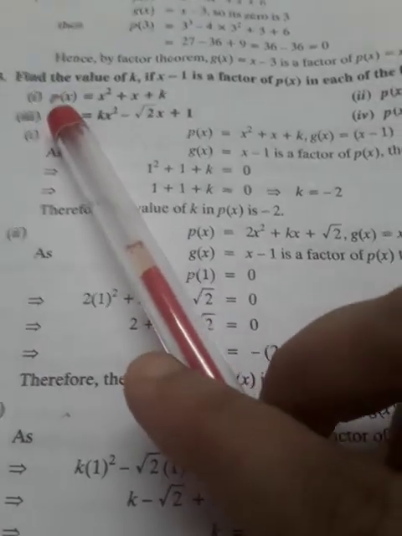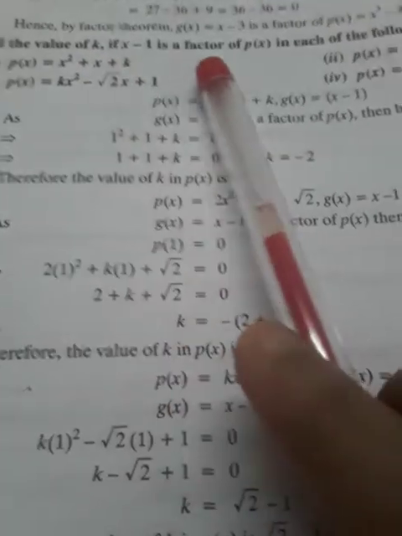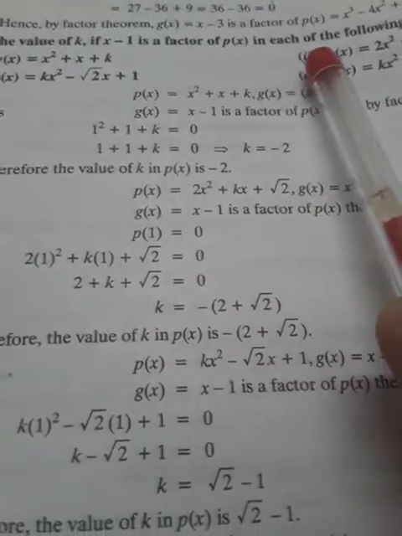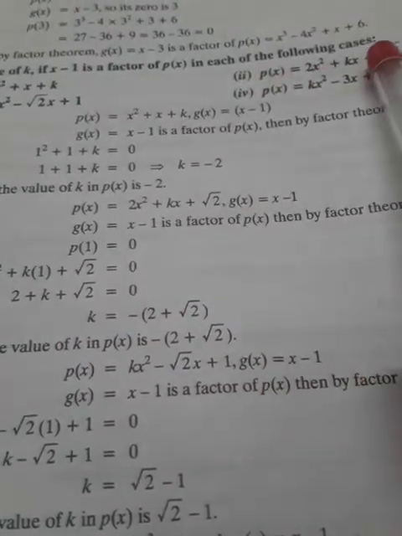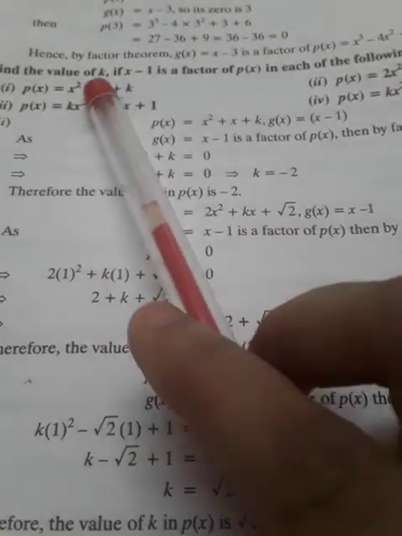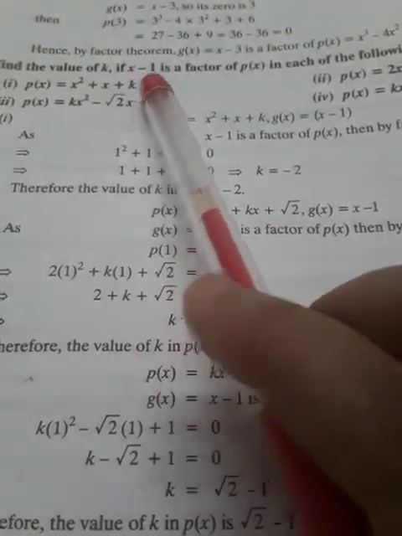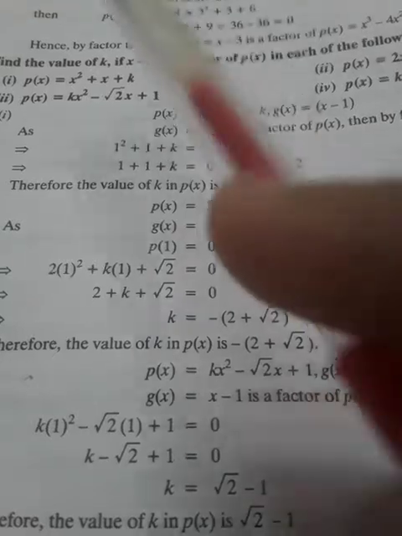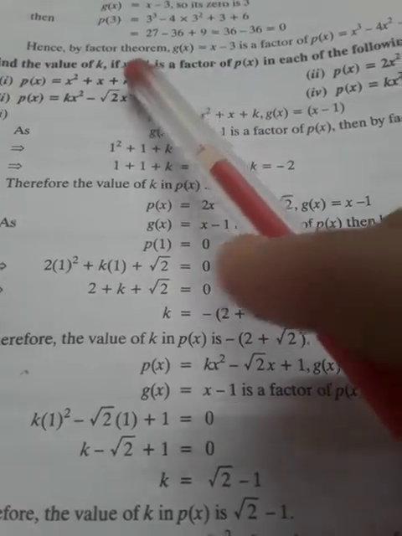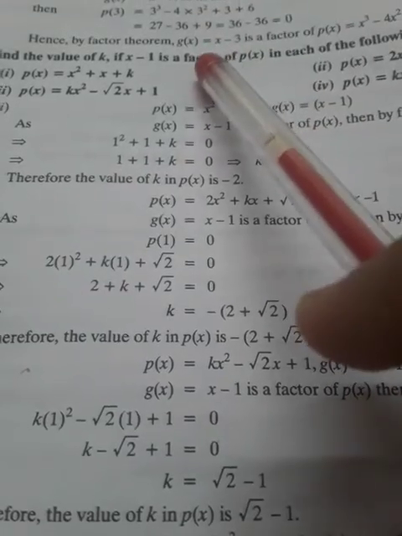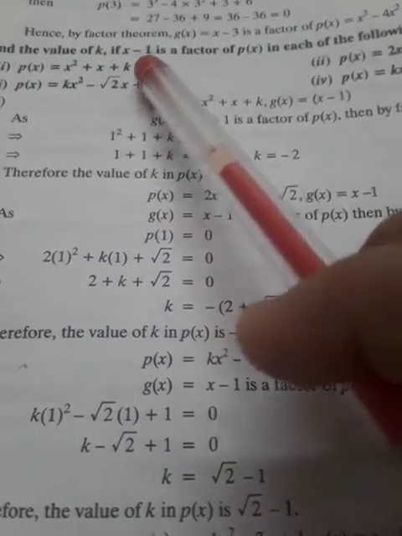Now the third section: find the value of k if x minus 1 is a factor of p of x in each of the following cases. So here it is given that x minus 1 is a factor. So we know that p of 1 should be 0. So we equate p of 1 to 0. Then we will get the value of the unknown k.